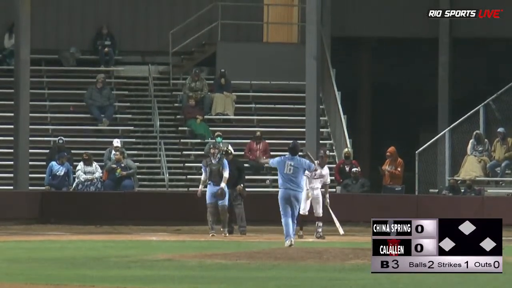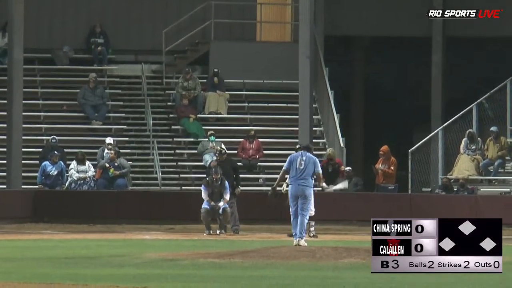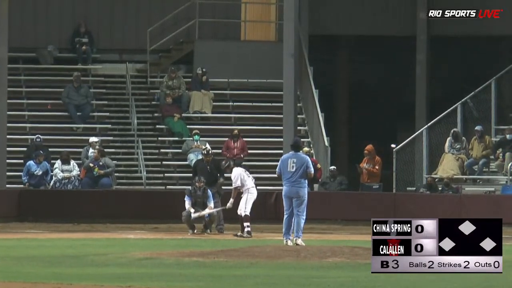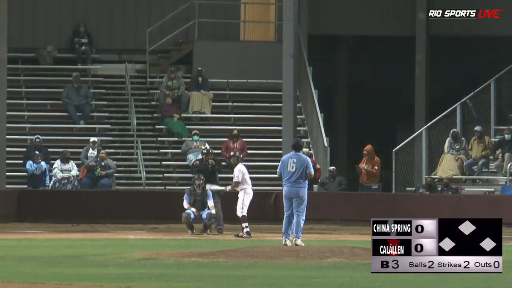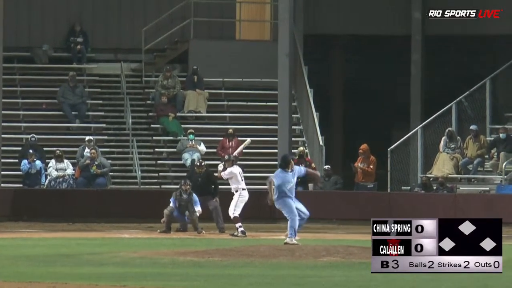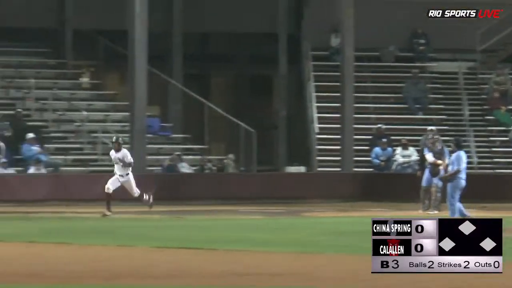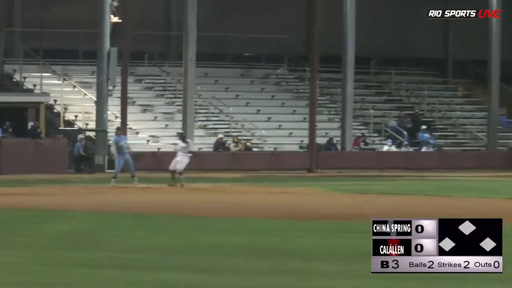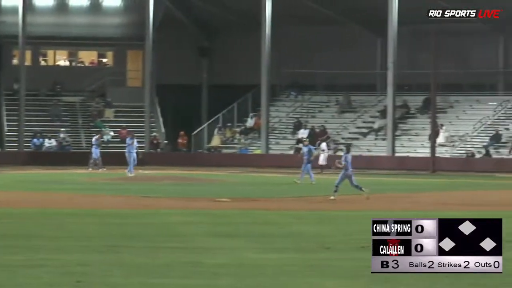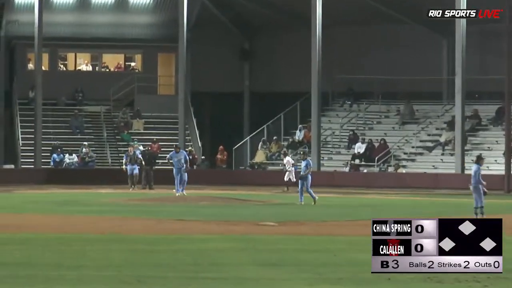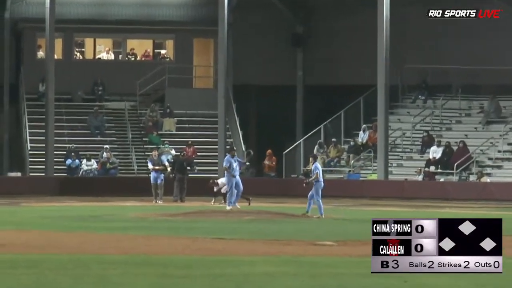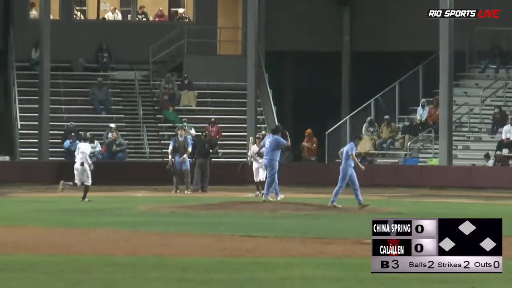And strike number 2 there, as Alex Martinez delivers one right down the middle. So 2-2 the count. Here's Martinez. Swing and a miss there for Hickman. And the ball's down, and the throw is to first in time. So strikeout there for Hickman. Out number 1.